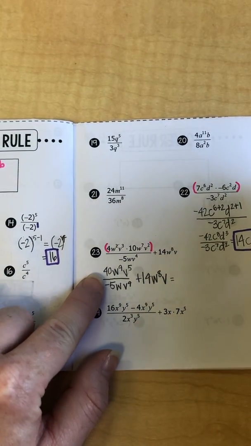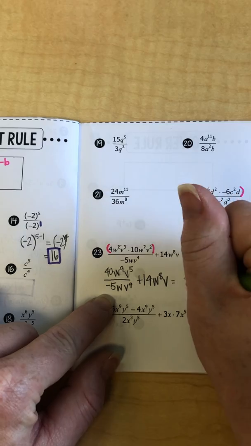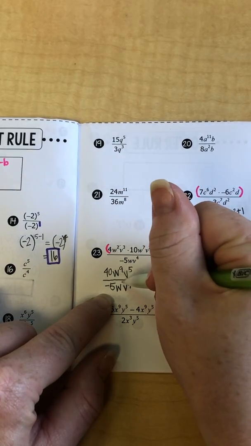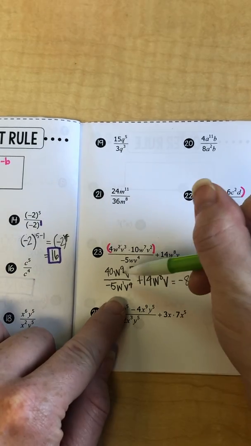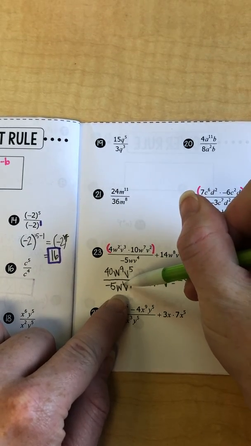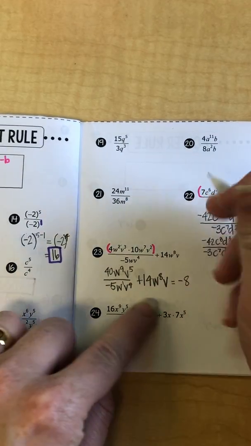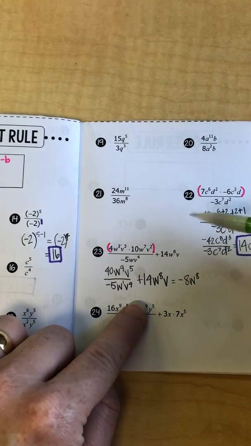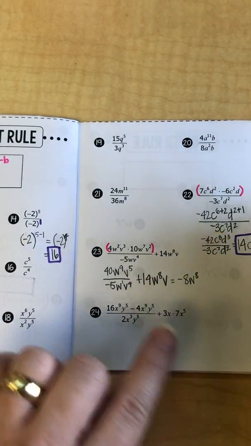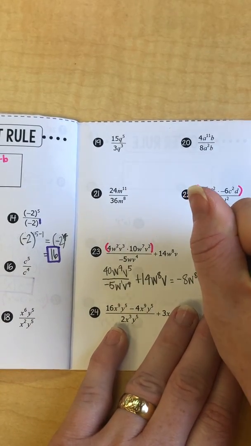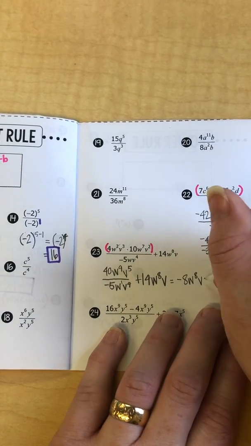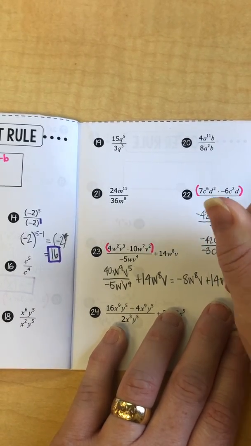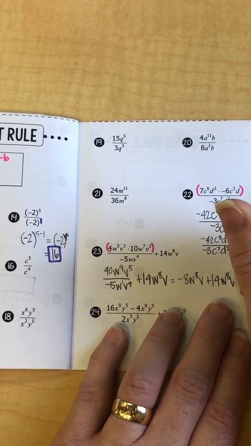So I'm going to start by simplifying this. I have 40 divided by negative 5. That gives me negative 8. Remember, there's a 1 right here. W to the 9th divided by W to the 1st. 9 minus 1 is 8. So W to the 8th. And then right here, 5 minus 4 is 1. So that's V to the 1st power. I do not have to write that. And I have plus 14 W to the 8th V.